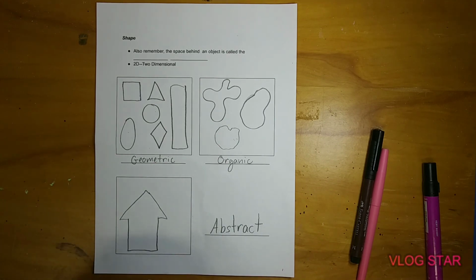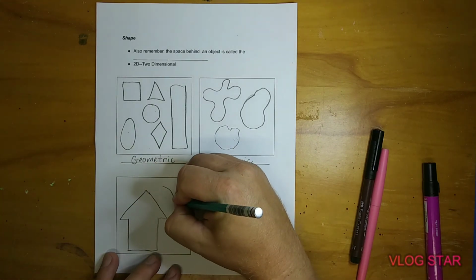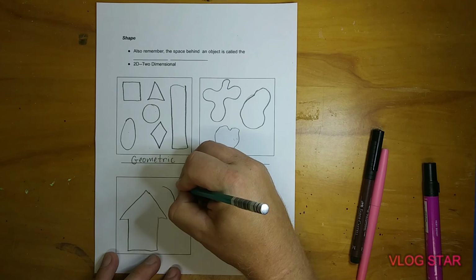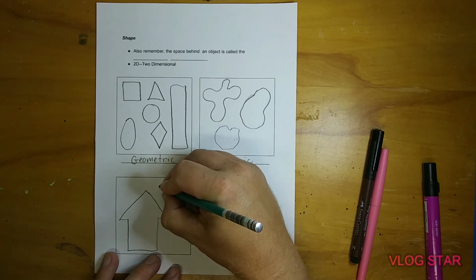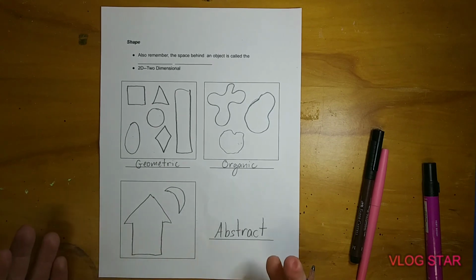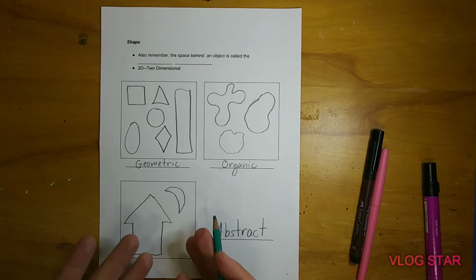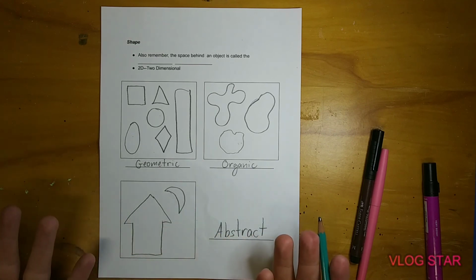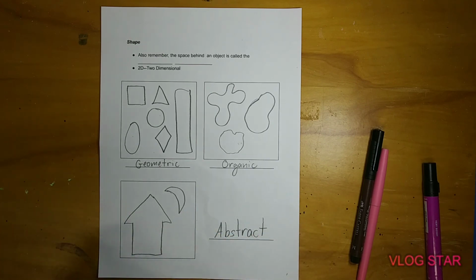So then I said, okay, and I drew that, and they said, it's a moon. I said, no, I was drawing your banana. Oh, I just can't win sometimes. Life is so complex.